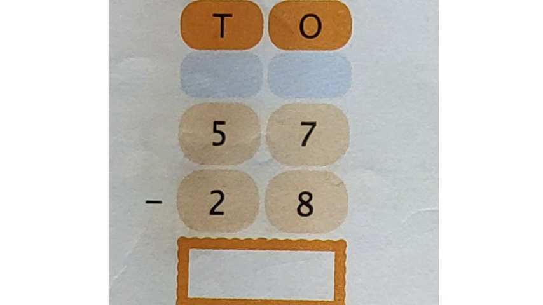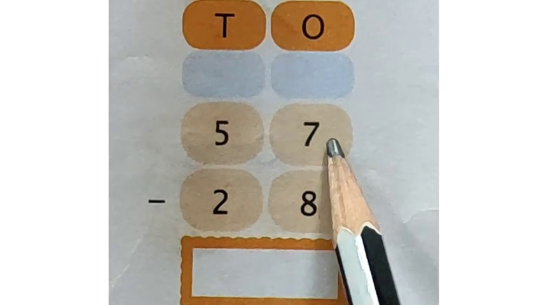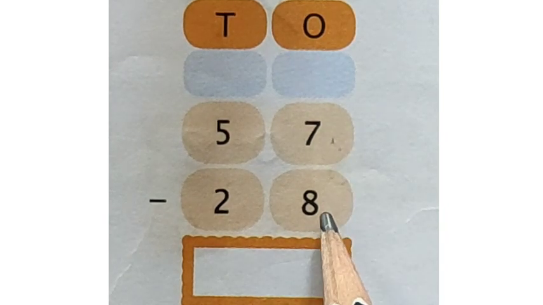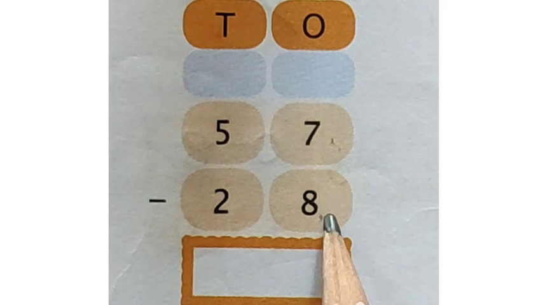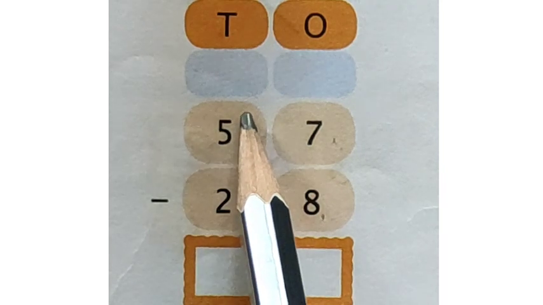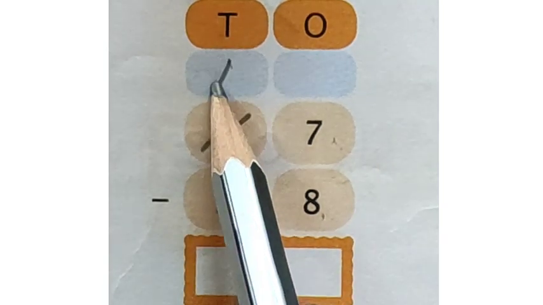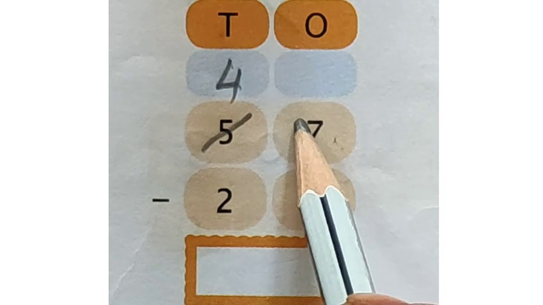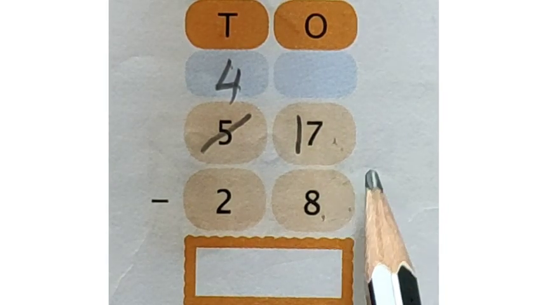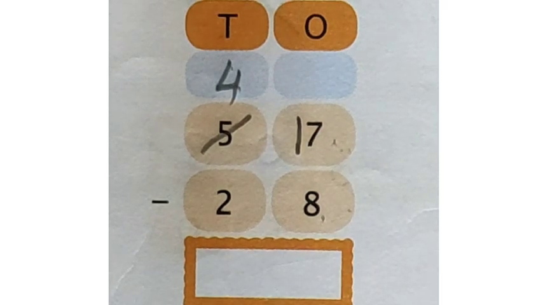Now let's move on to the next question, that is 57 minus 28. Here 7 is a smaller number compared to 8. So from 7 ones we cannot subtract 8 ones. What do we have to do here? We have to borrow from the tens place. From 5 tens we have to borrow 1 ten. So 4 tens remain here. And 1 ten we add here, it becomes 17. So now count, after 8 you start and stop at 17. After 8, 9, 10, 11, 12, 13, 14, 15, 16, 17.